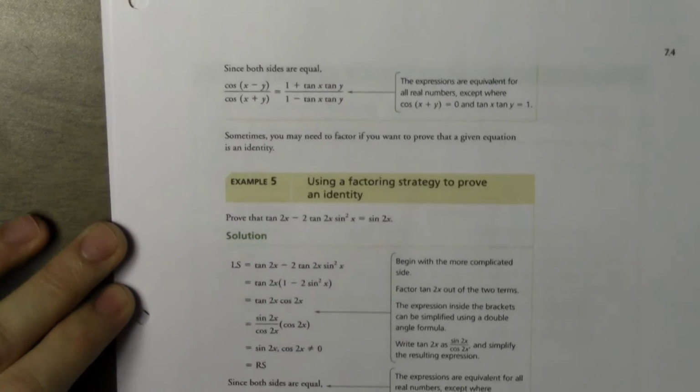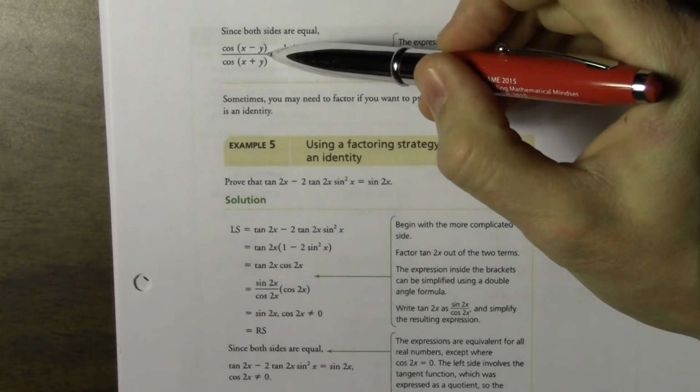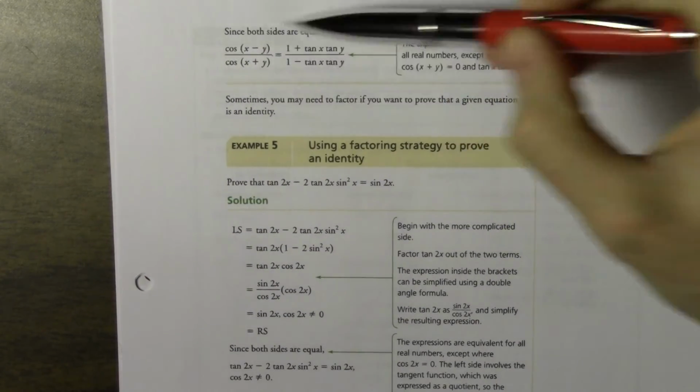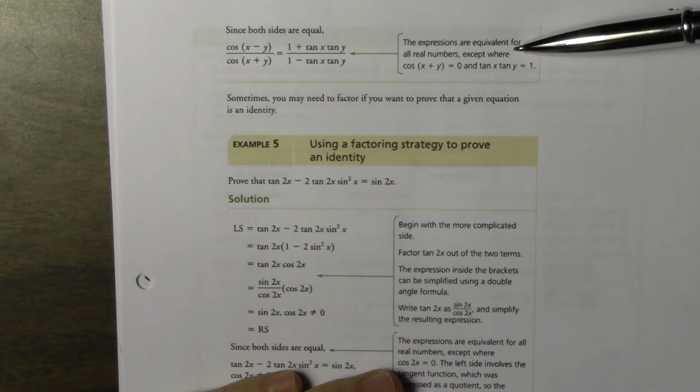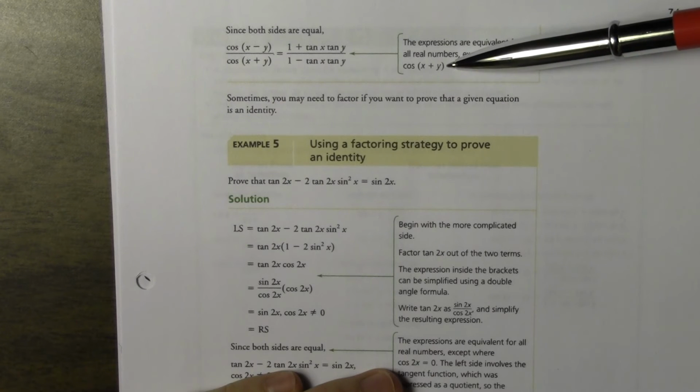And finally, just to conclude, since we ended up with the same answer that we started with, we know that this is in fact a trigonometric identity. Again, important to point out that you have to make these exceptions where cos(x plus y) is equal to 0.